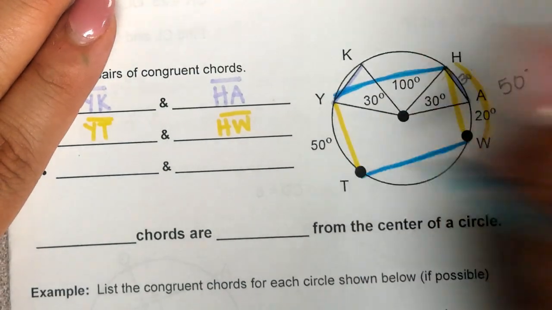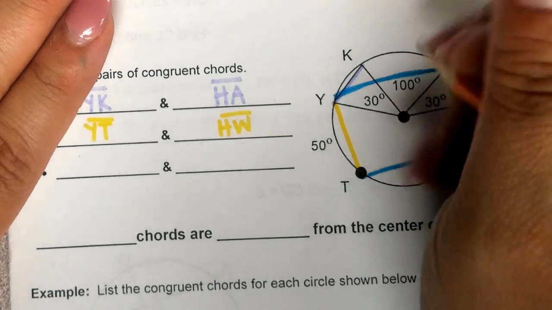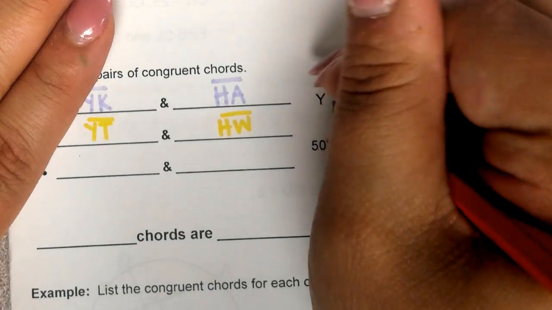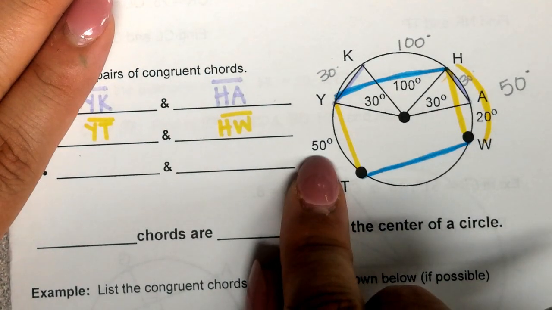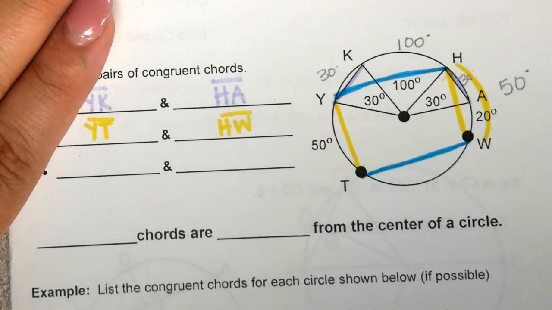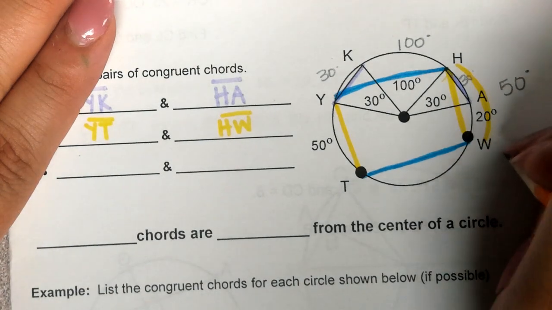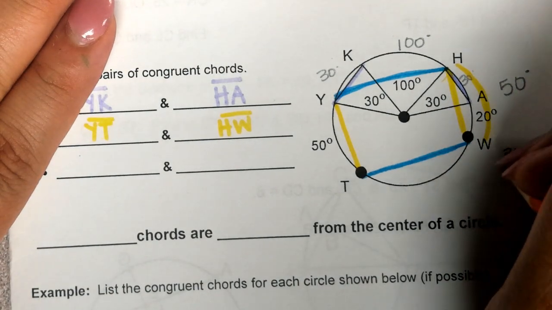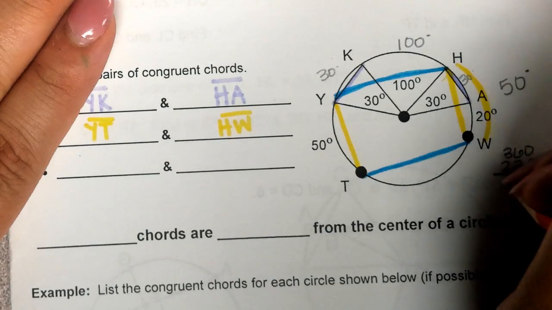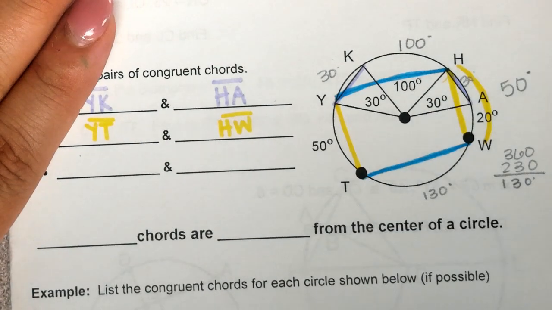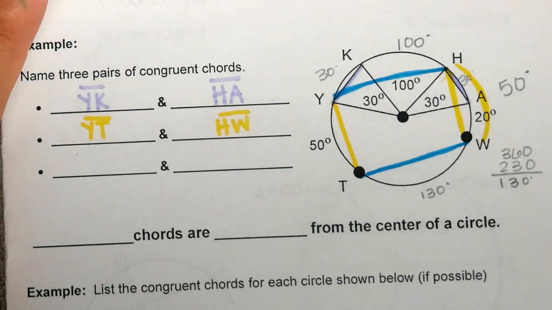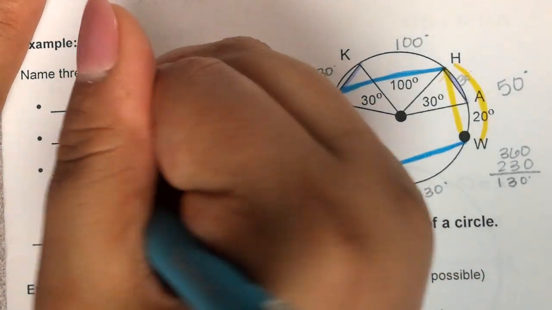Add everything up, and if I add everything up, I got 50 plus 100 plus 30 plus 50 is 230. And what am I going to do? Subtract from 360, so that gives me 130 degrees. So they're both 130 degrees.